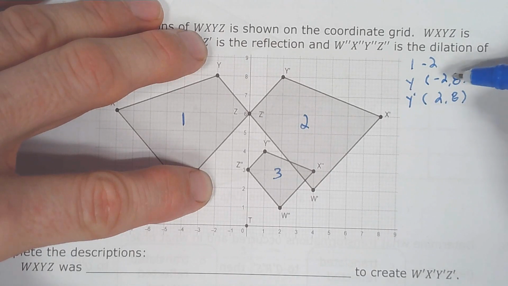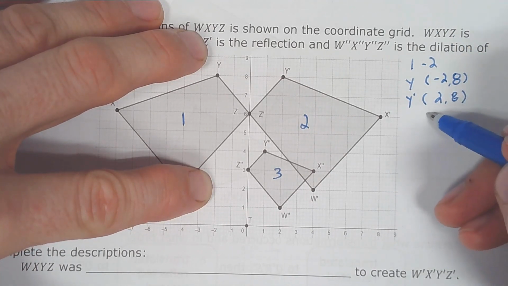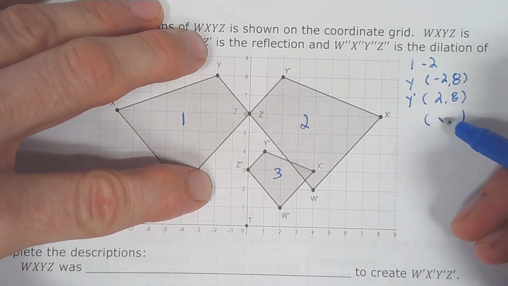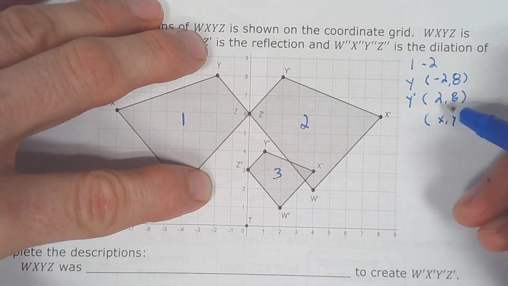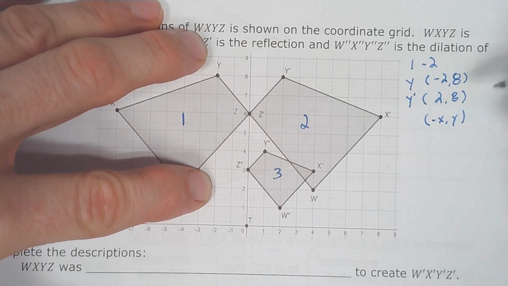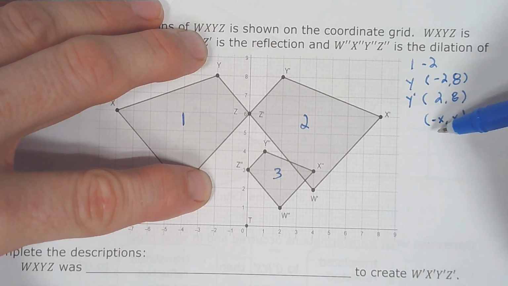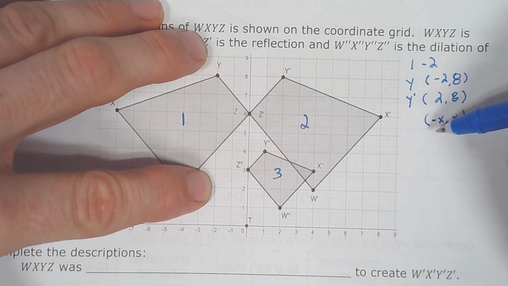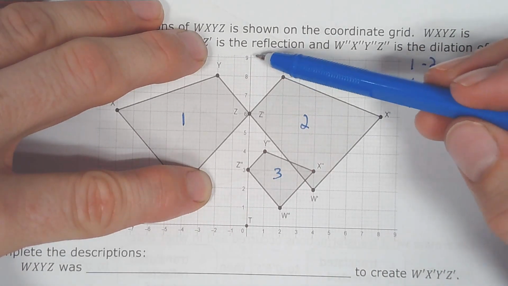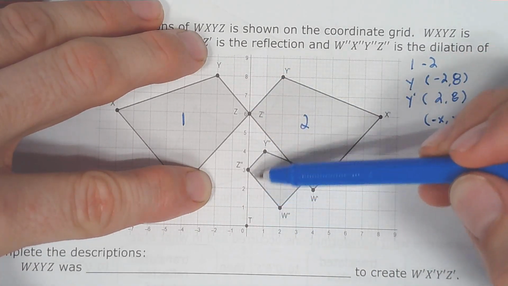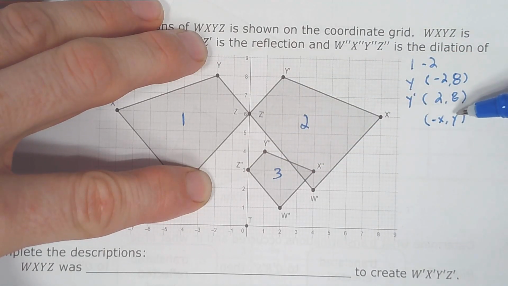So my coordinate comparison is the x's changed sign, but my y's stayed the same, so that's -x comma y. And I remember from my algebraic expressions that is a reflection across the y-axis, because my y values stayed the same.